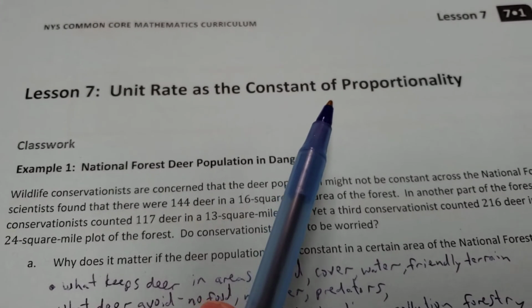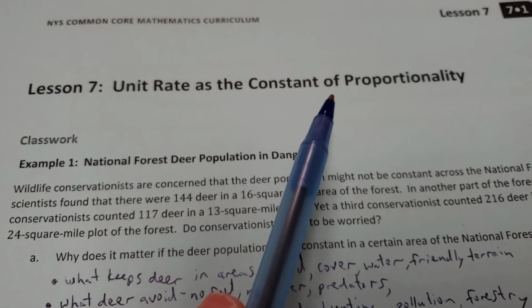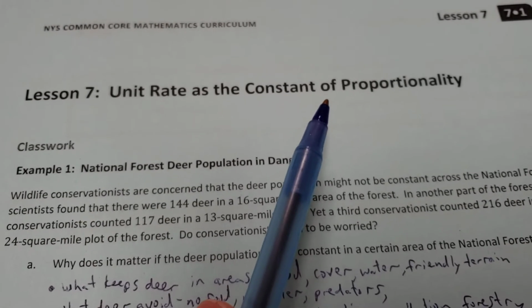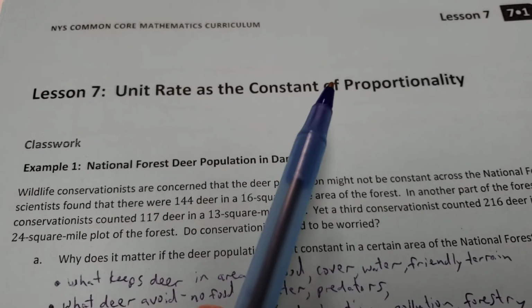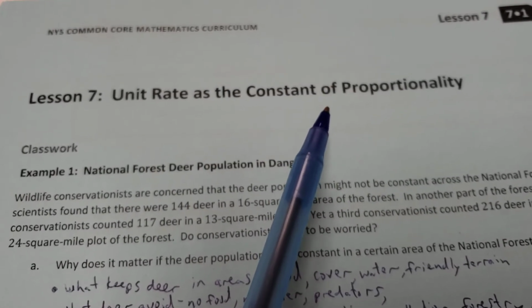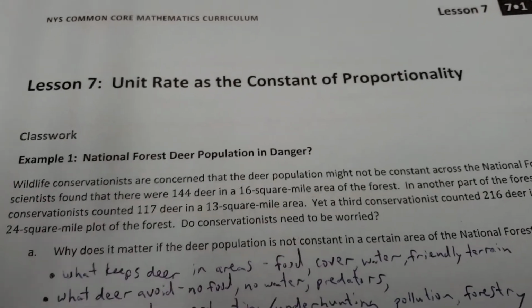You're going to figure out why they use a K in the next couple lessons as we start building equations using the unit rates. But for now, just think unit rate, constant of proportionality, they're the same thing, and they're going to want to represent that with a K. We'll talk about that as we get through our lessons today.